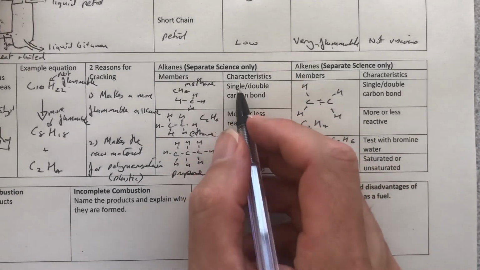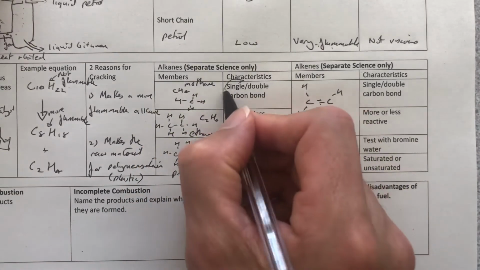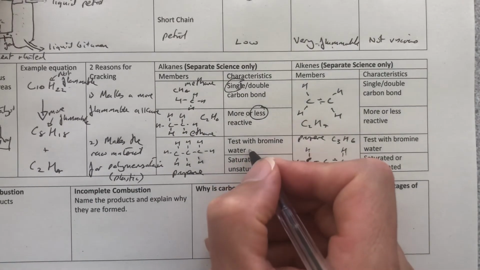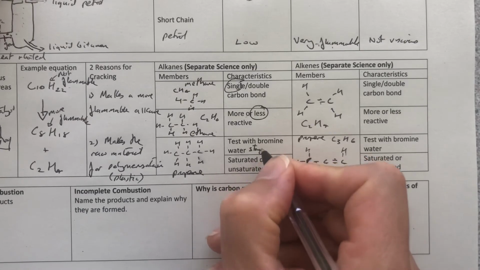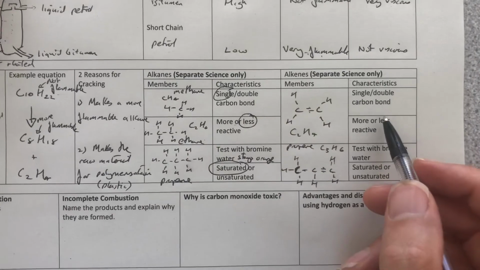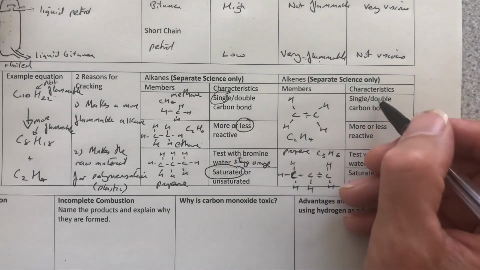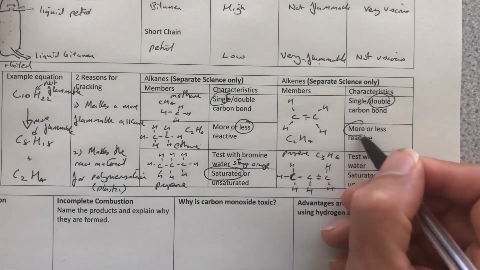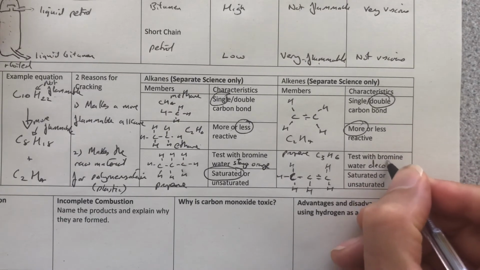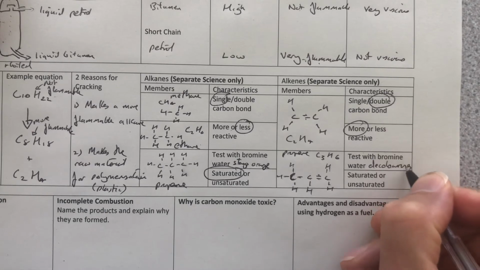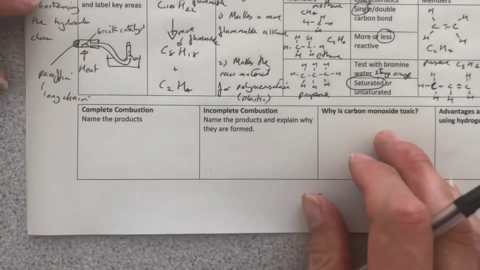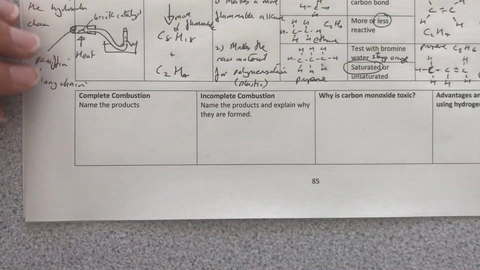Right, so alkanes have single carbon bonds. They are less reactive, and tested with bromine water, the bromine water stays orange. And they are saturated, whereas alkenes are exactly the opposite. They have a double carbon bond, they are more reactive. Tested with bromine water, it decolorizes the bromine water, and they are unsaturated. Right, bottom row, we all need to know this, double award and triple award.